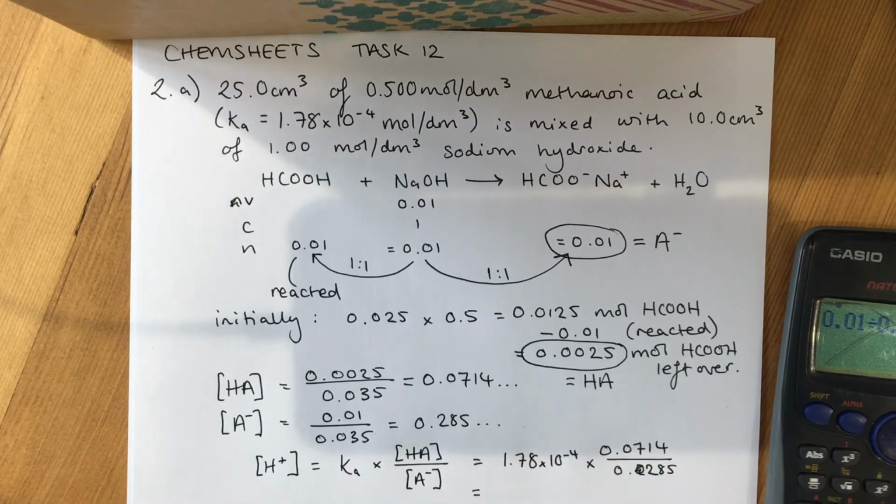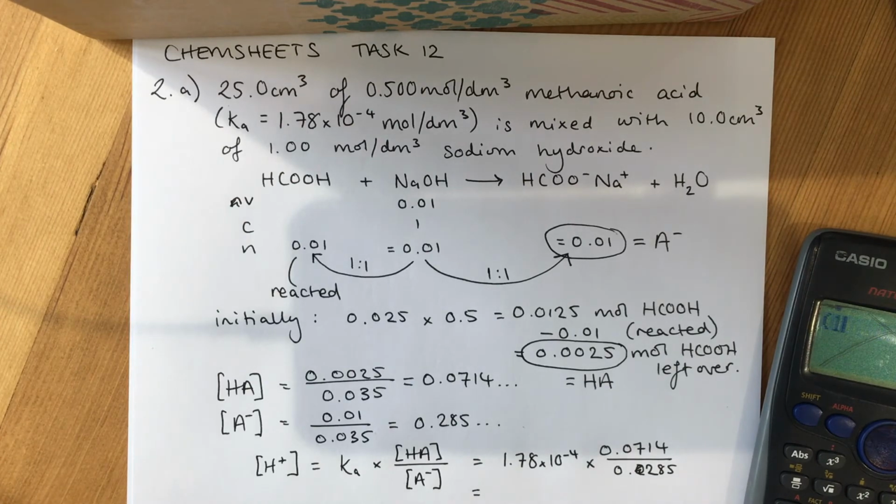Type all of that in, and we get 1.78 times 10 to the minus 4 times 0.074, which gives us 4.459 times 10 to the minus 5.